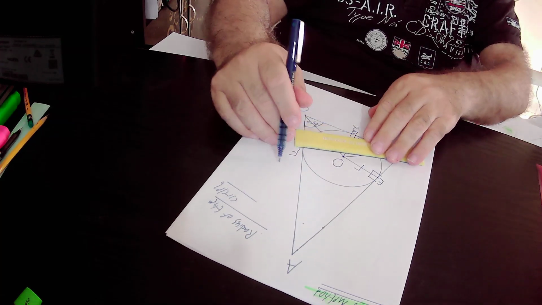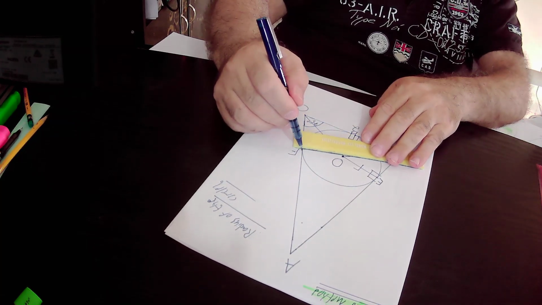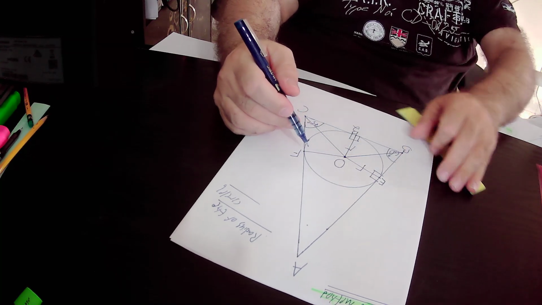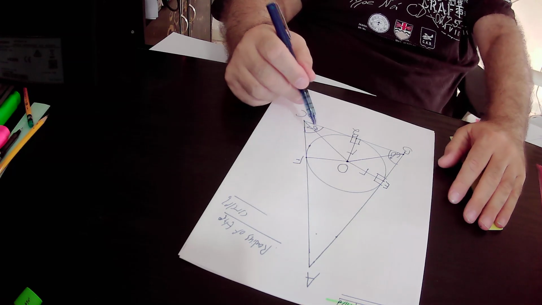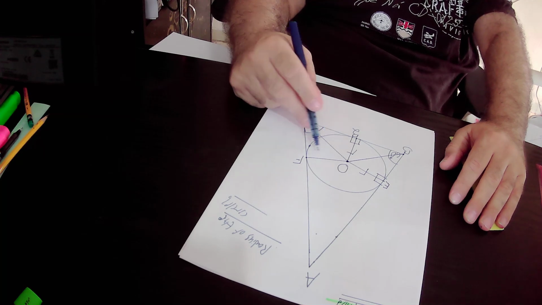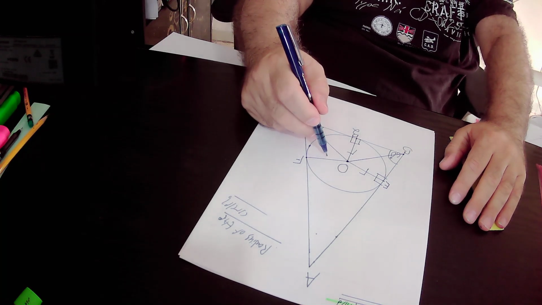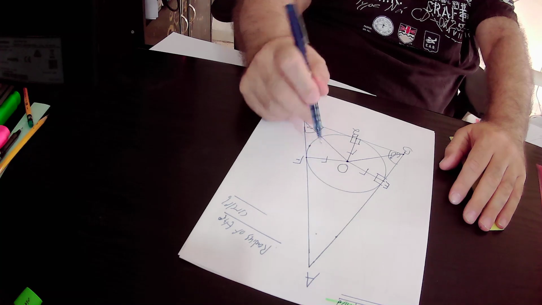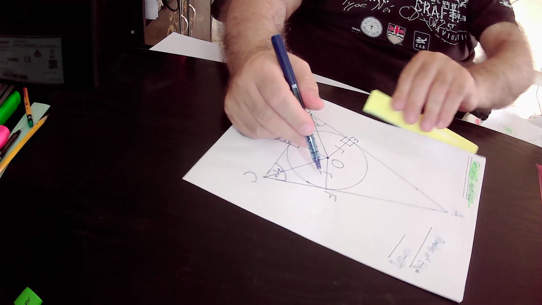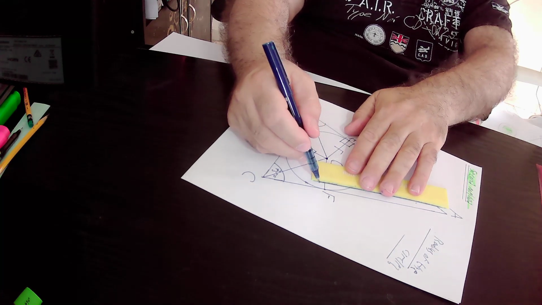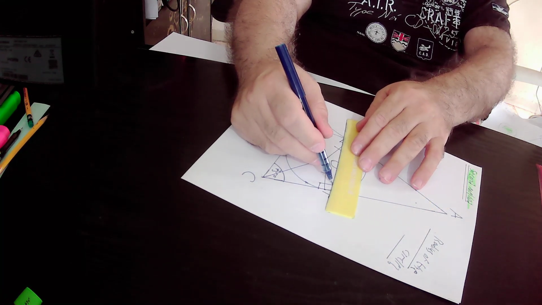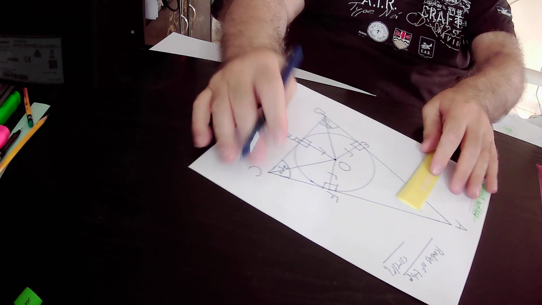Likewise, we join points O and F together by a straight line. Again, point O is the center of the circle. Point F is the point of the circle itself, therefore OF is the radius of the circle that is equal to R. And we have the radius OF that is drawn to the point of tangency. Therefore, according to rule number 1, this angle will be equal to 90 degrees, and this angle will be also equal to 90 degrees.